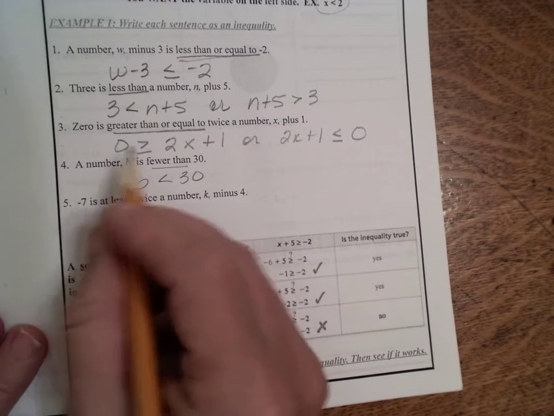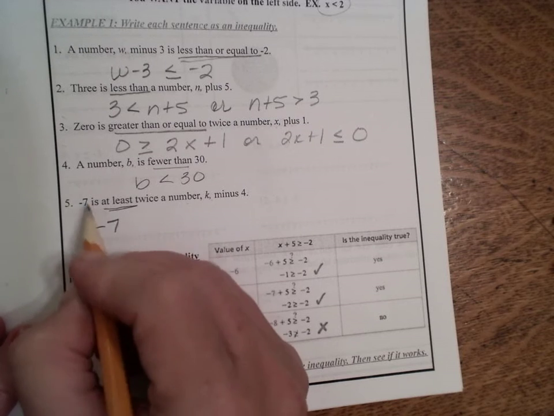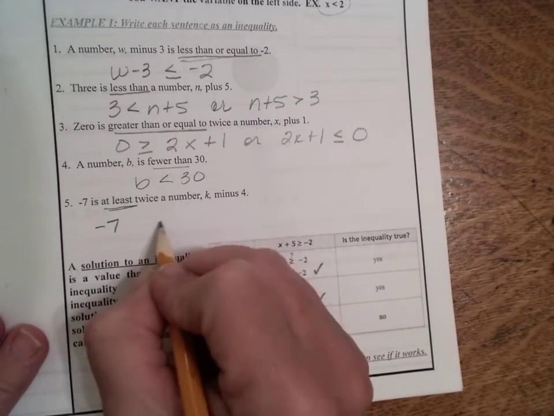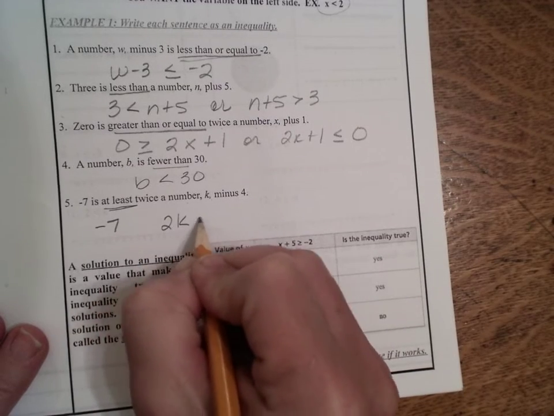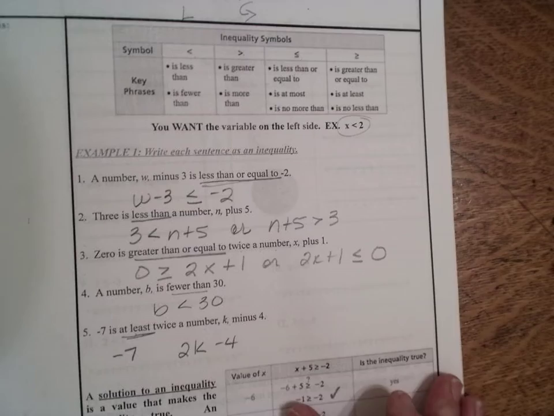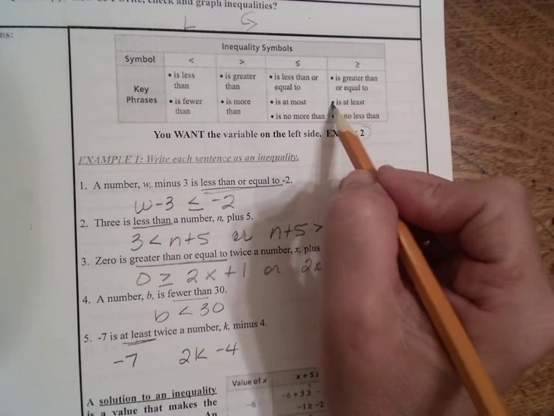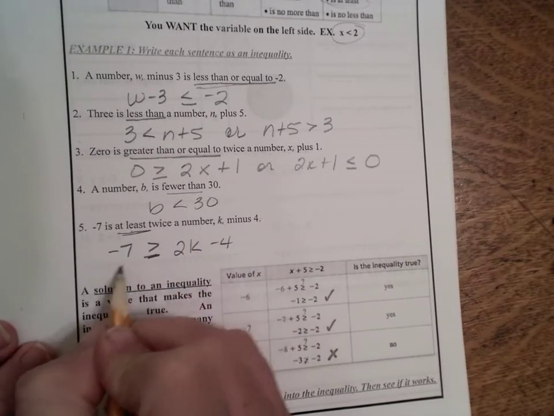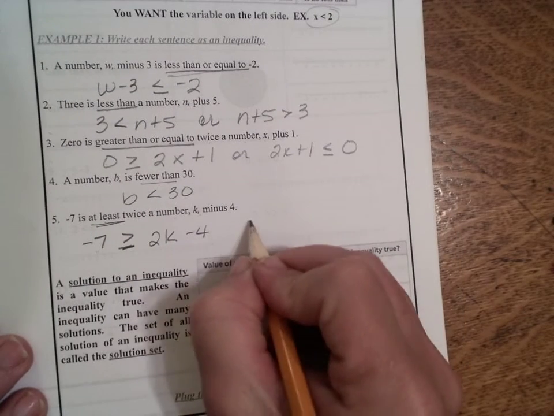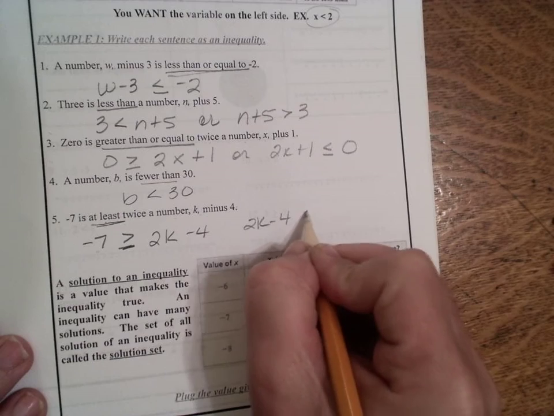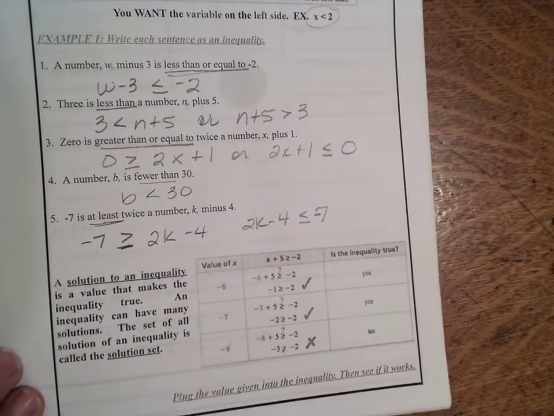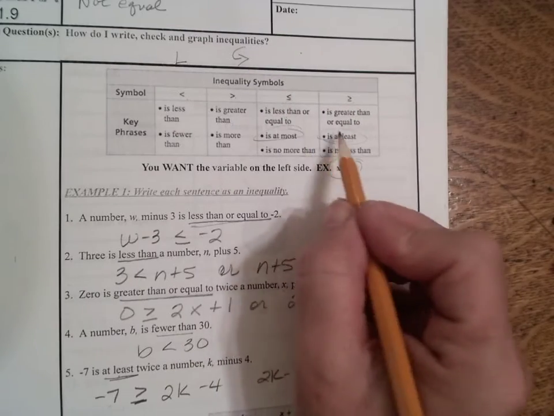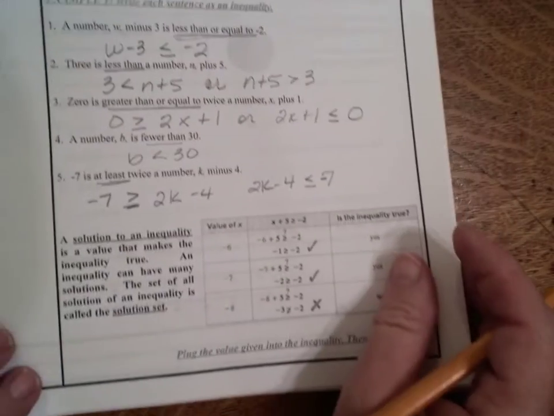Negative 7 is at least twice the number k minus 4. Sometimes you have to read it twice. Negative 7 is at least twice a number k minus 4. Okay, so this one sometimes trips people up. Twice the number k minus 4. When you say at least, a lot of people mess this up, that means it is greater than or equal to. That means that's the lower number. So you could rewrite it this way. Okay, so be careful with the words at least, and then careful with the words at most. Those are the two that most people switch around, so be careful with that one.